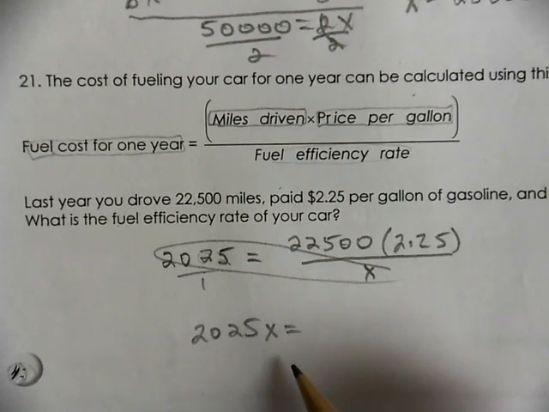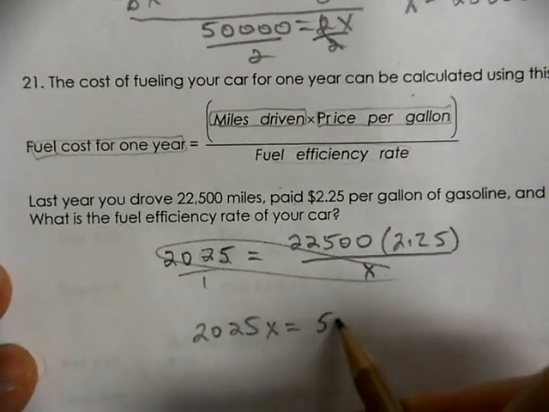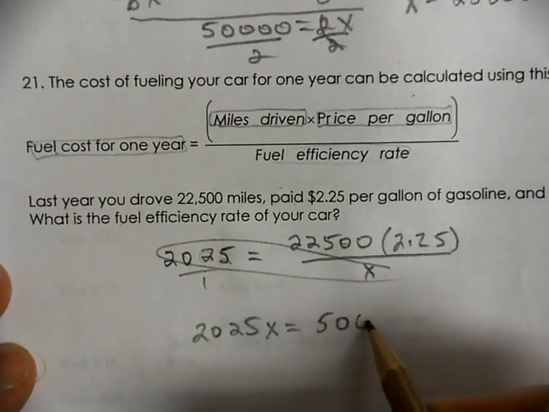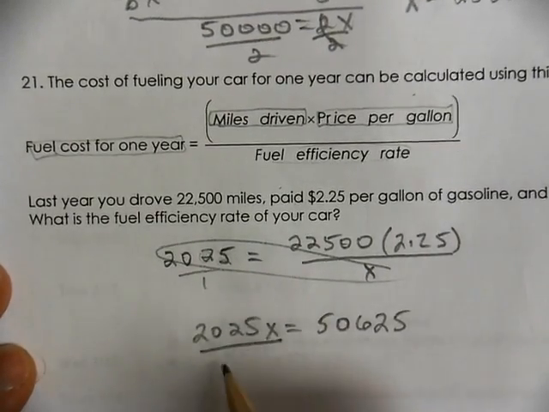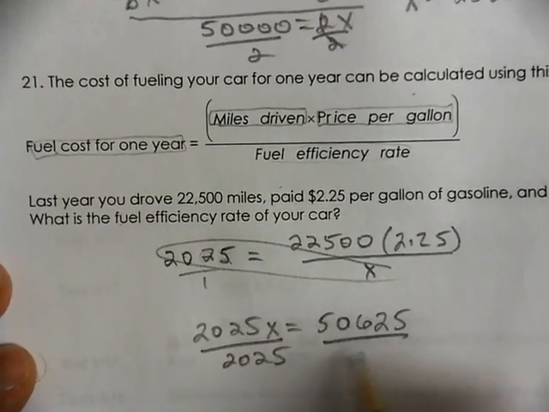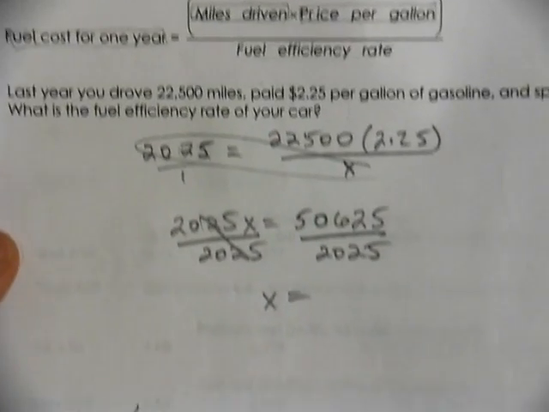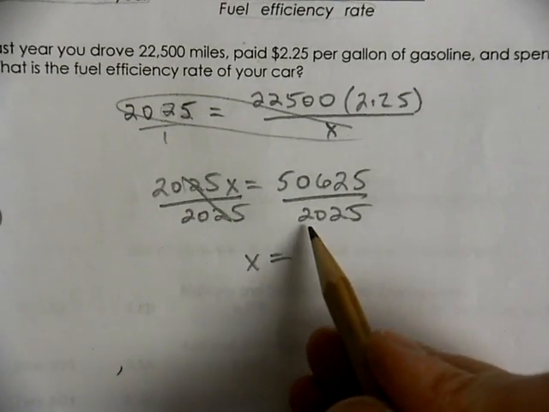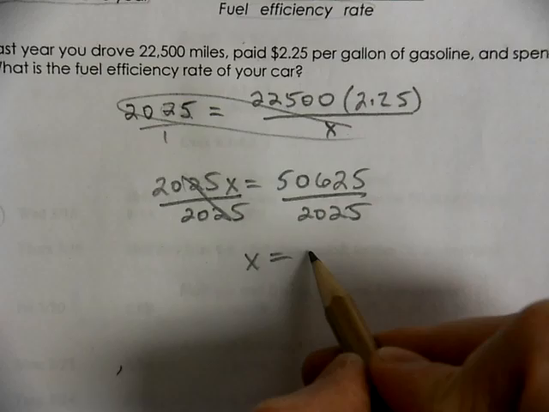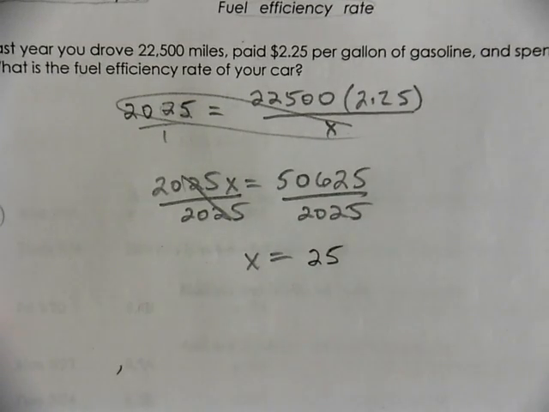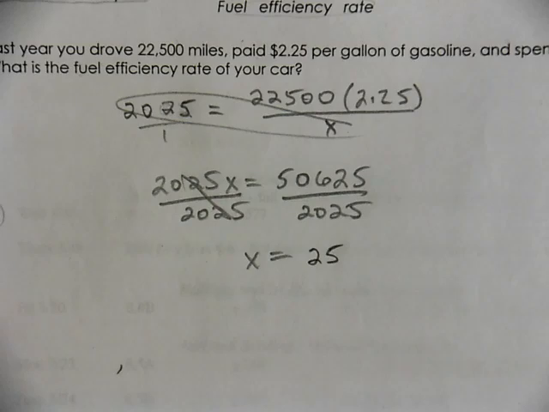We could multiply 22,500 times the 2.25, and we'll get 50,625. When we divide by 2,025, we have a fuel efficiency rate of 25.